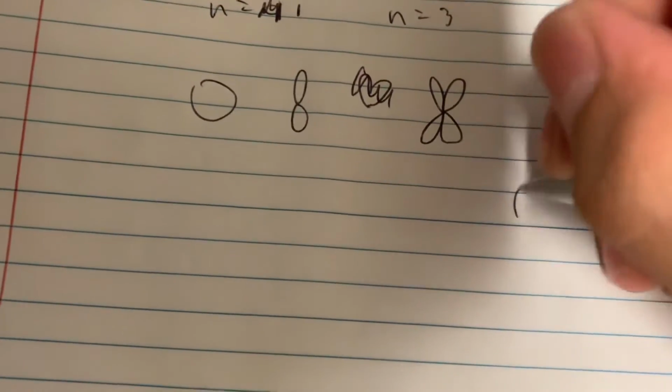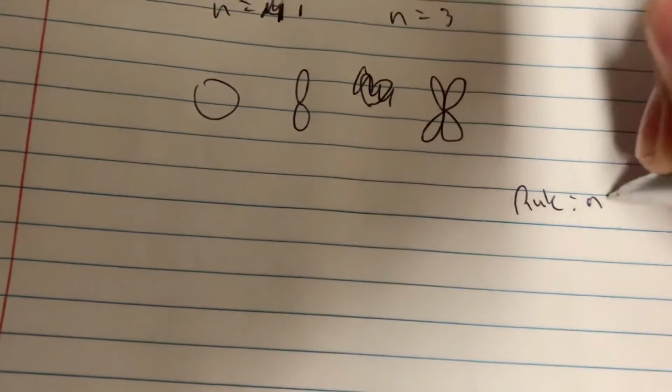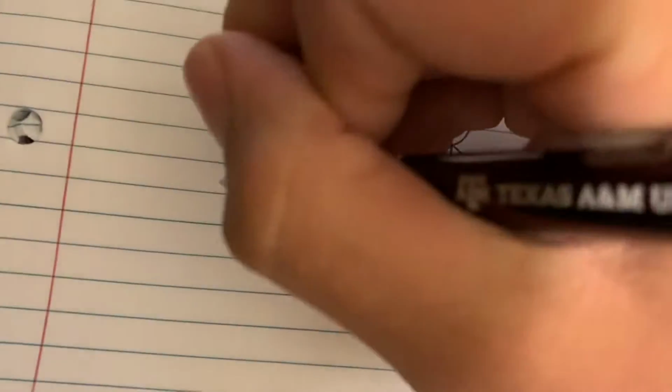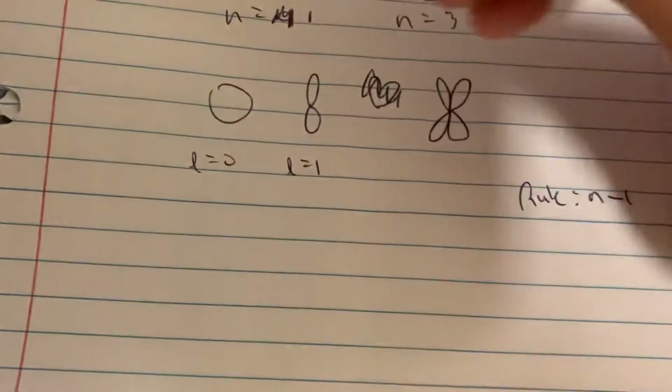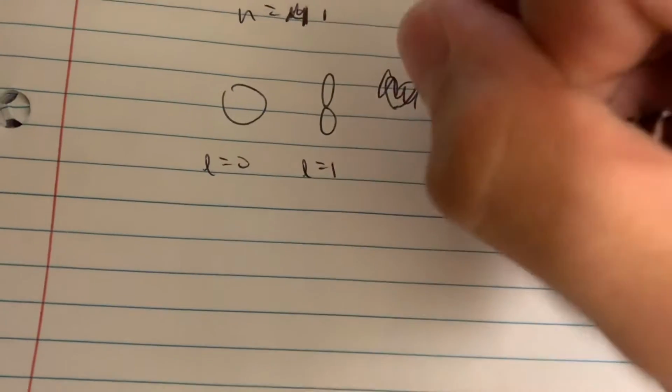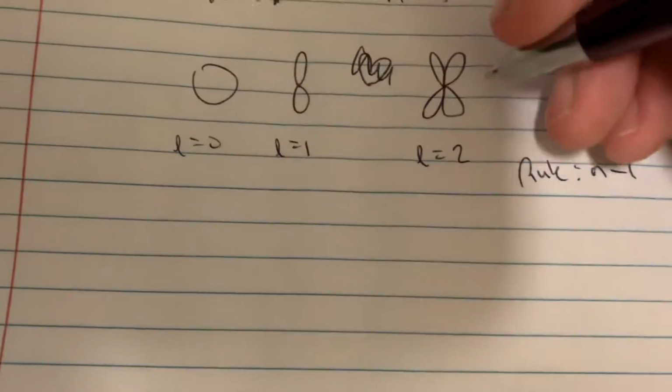Now, if we go into the shape of the orbitals, basically, it's going to look something like this. Sorry, that's bad. The L quantum number can be anything from 0 up to, basically the general rule is n minus 1. So when L equals 0, it's going to be a sphere like this. When L equals 1, it's going to be more of a dumbbell shape. And when L equals 2, it's going to be more of a clover shape.